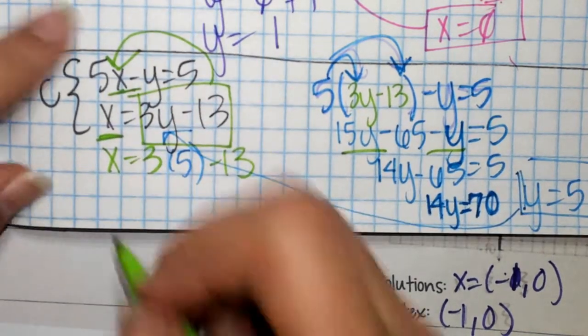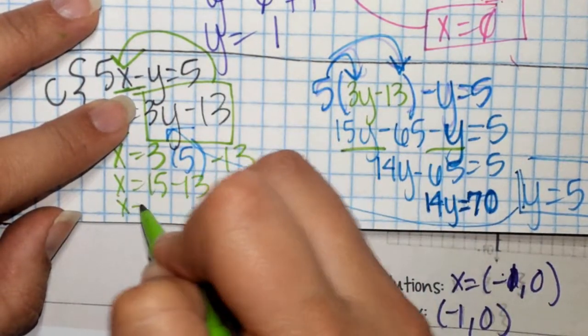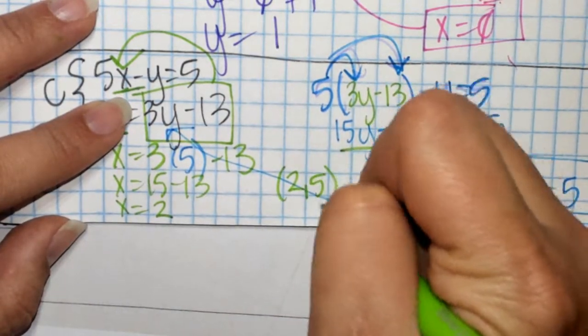Alright, now what's 3 times 5? And what's 15 minus 13? So our coordinate is 2, 5.